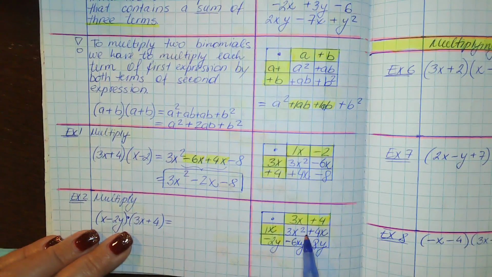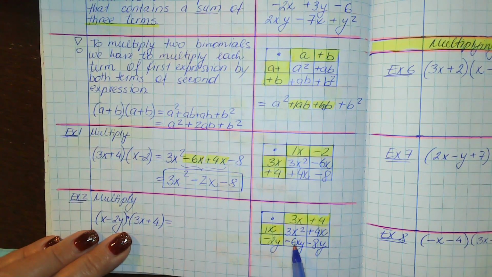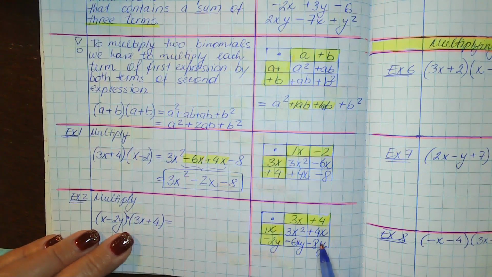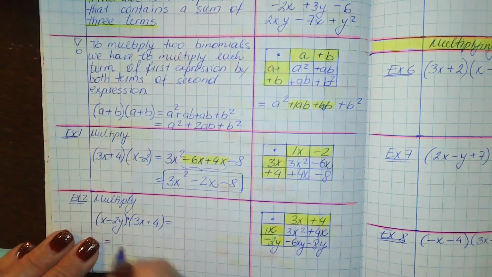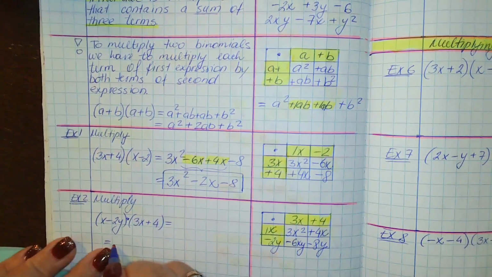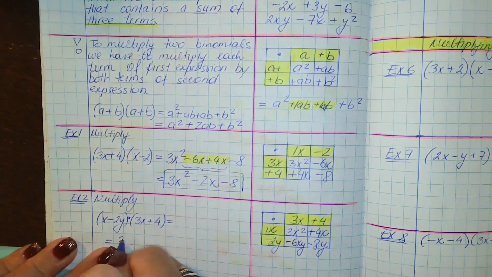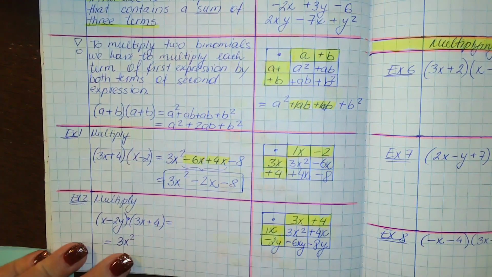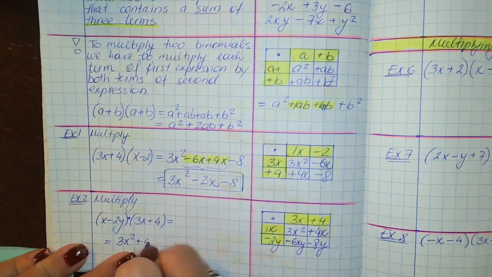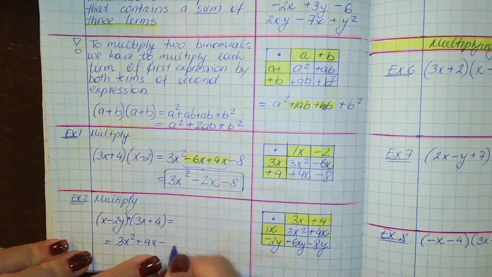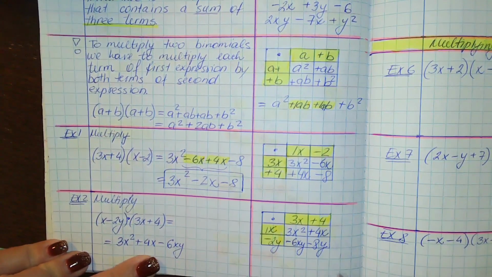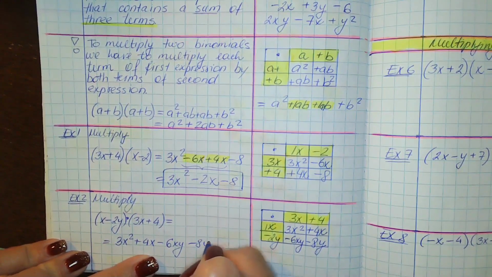Check out the terms of this expression. 3x squared, highest power, plus 4x minus 6y, minus 6xy, and then negative 8y. None of these terms are alike. So when I write them, and there are all four of them, so I'm going to just bring down my equal sign here and go highest power, 3x squared, plus 4x minus 6xy and minus 8y.